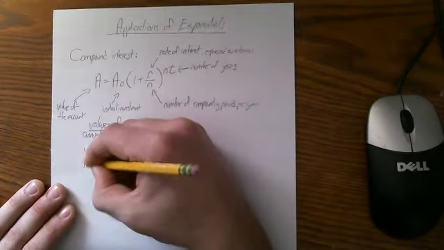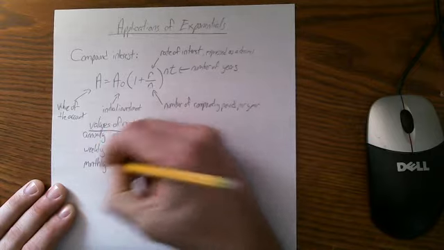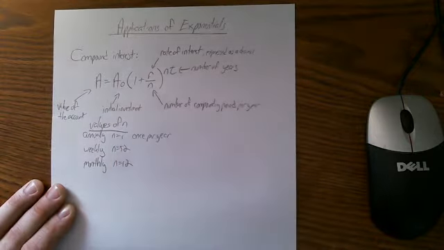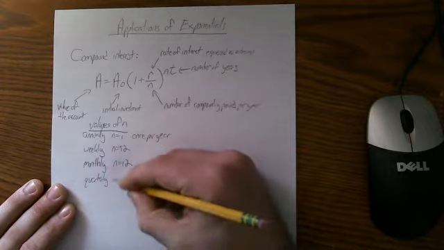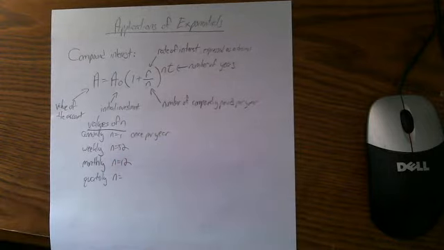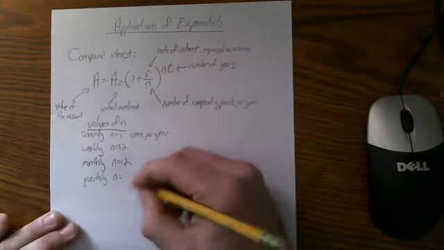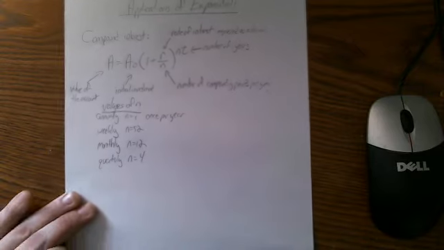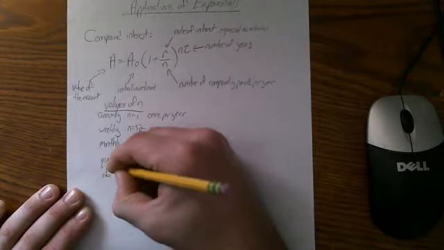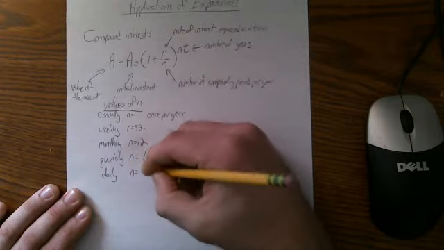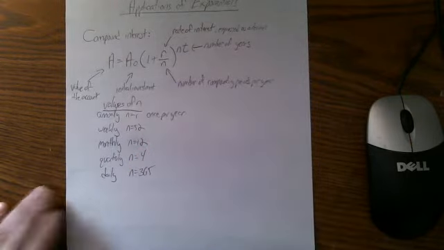You can have it calculated monthly, n equals 12, quarterly. That means each quarter they're calculating interest, and there are 4 quarters in a year, therefore 4 compounding periods. And there are other types, but these are the most common. There's also daily, and there you have n equals 365.